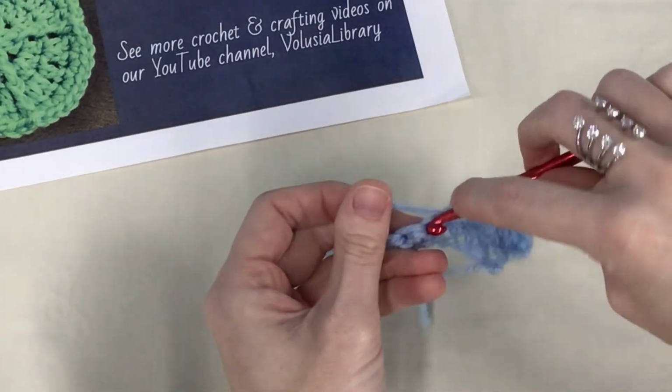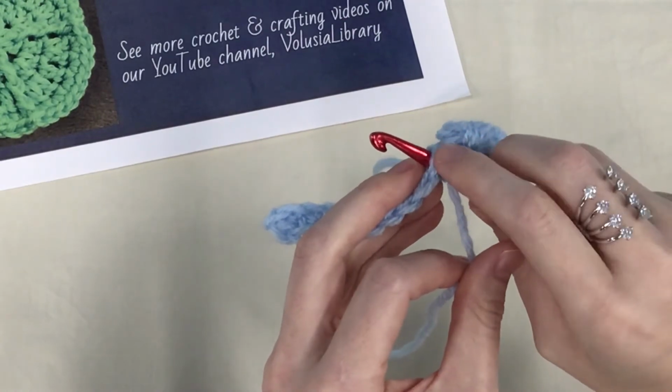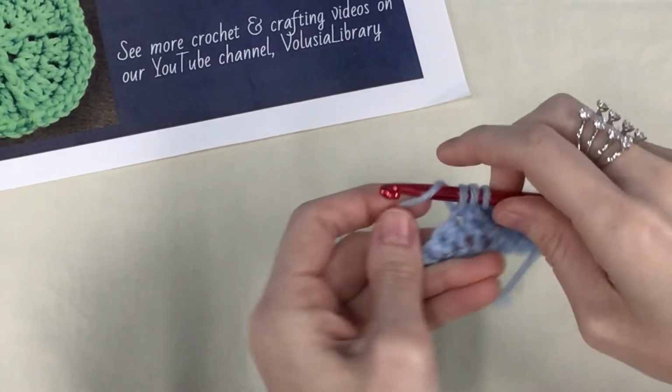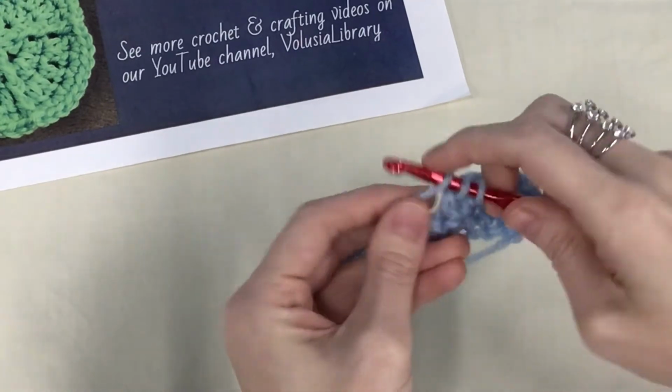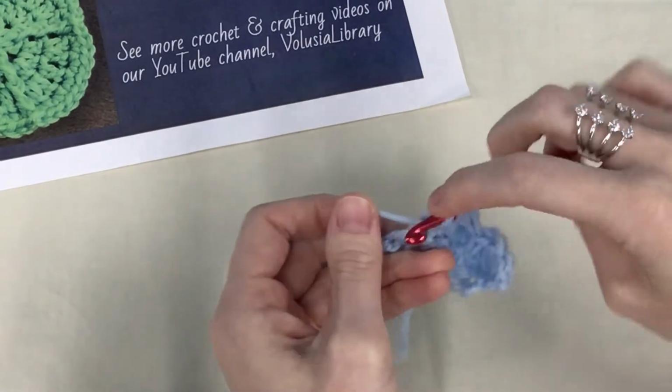So yarn over, insert into the next stitch. Remember to get both the loops, guys. We're not working just in the back loops anymore. Full loops. Pull up a loop and go through 2 and hold it. You'll do that until you get 6 loops on your hook.